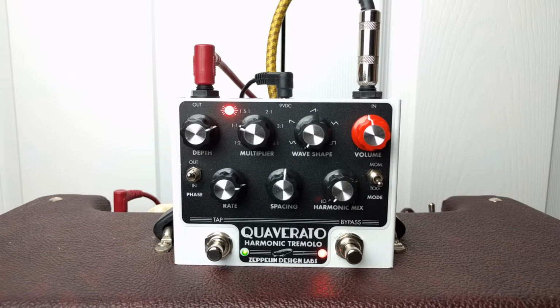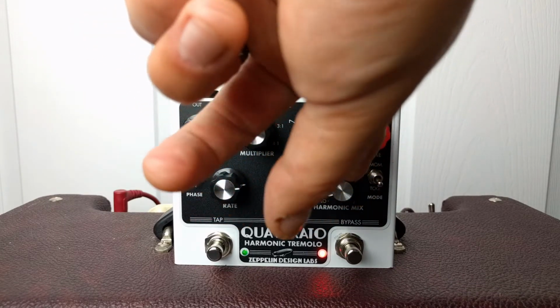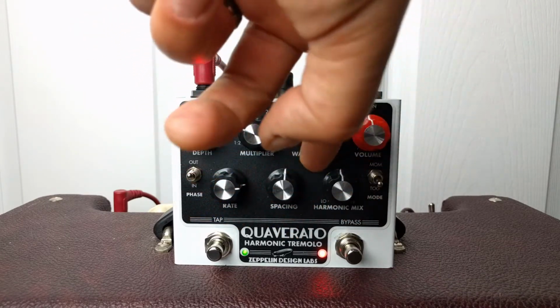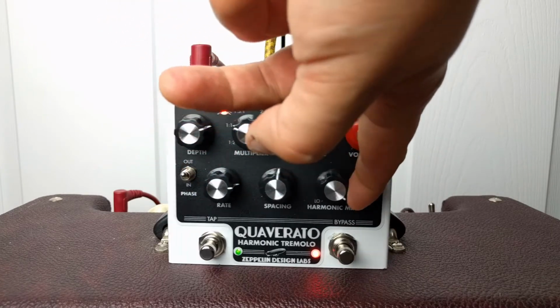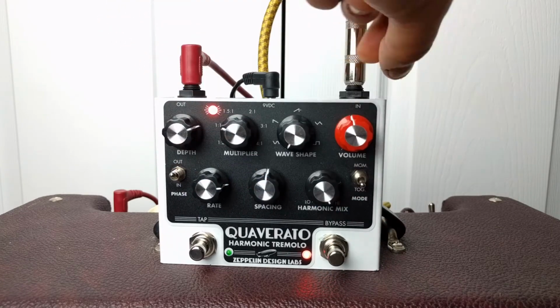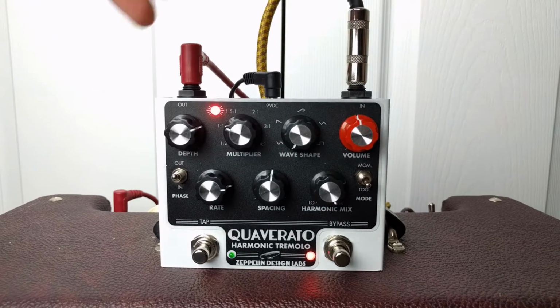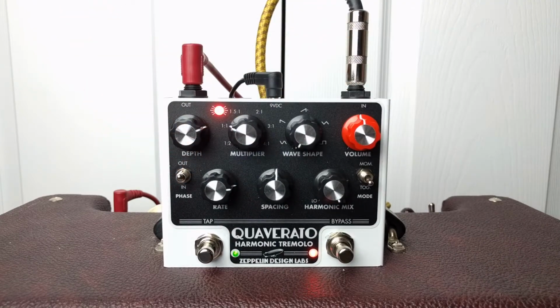So that's a good one to hear there. I don't know if you can hear it on the recording, but for me, you can definitely hear those high frequencies not really being attenuated at all. Definitely interesting. We should hear the opposite if I turn this all the way up. And I'll try not to lose focus of my pedal here.